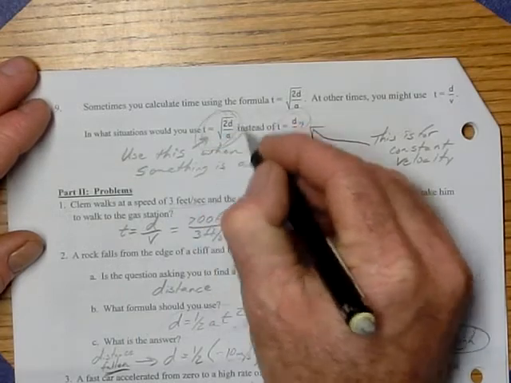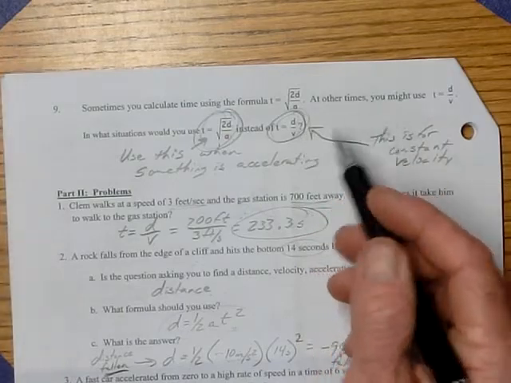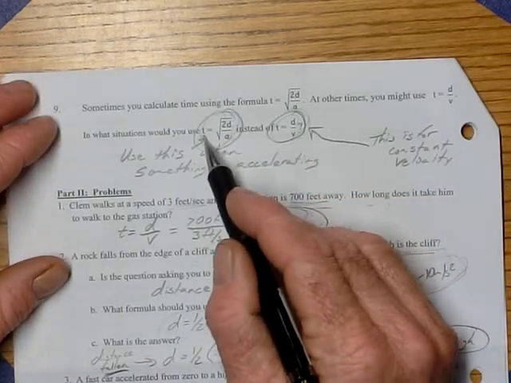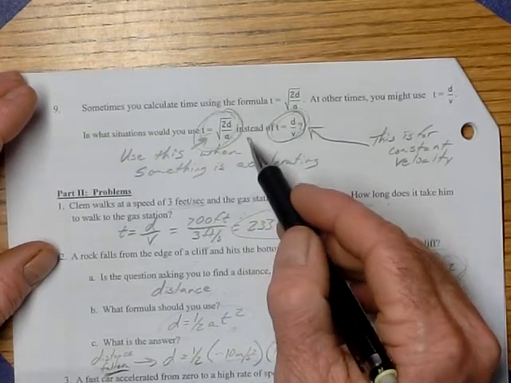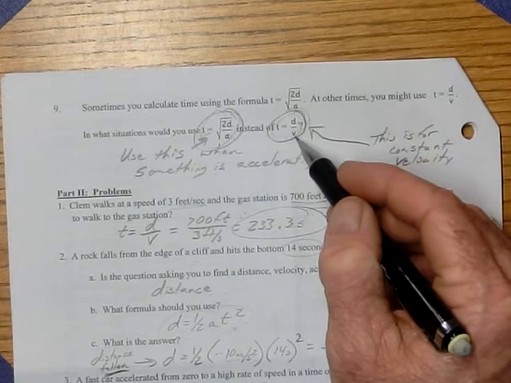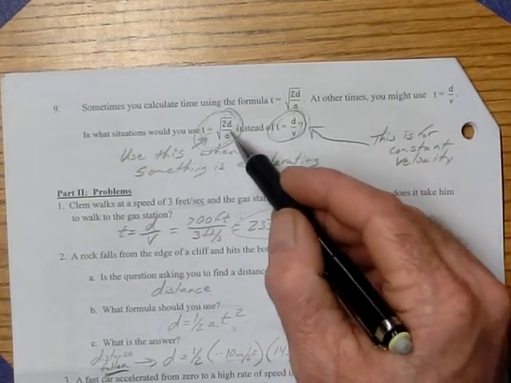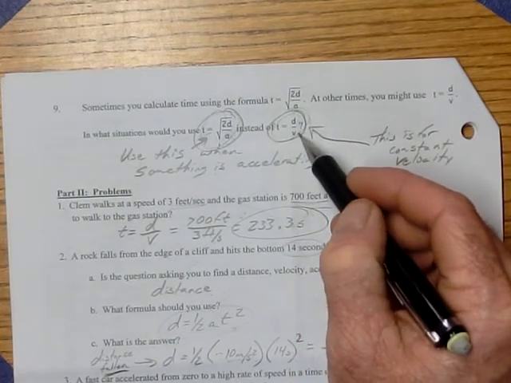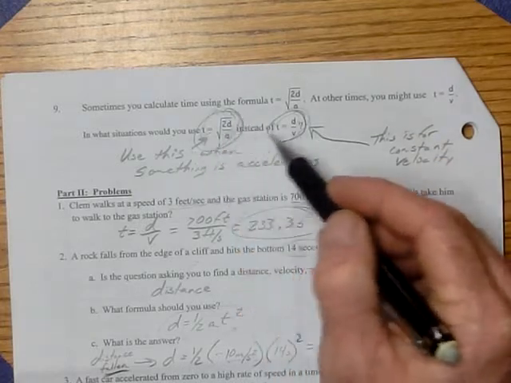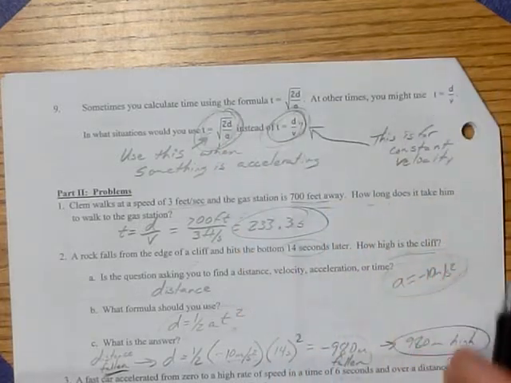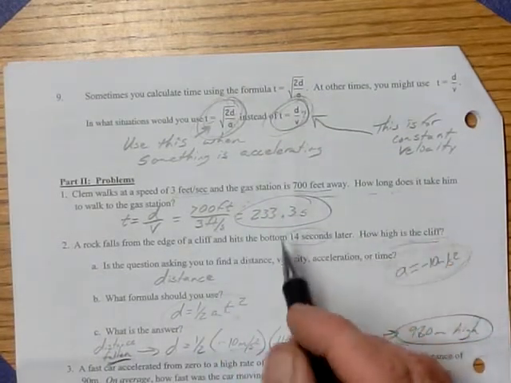So sometimes you have that for t, sometimes you have that for t. Why would you use this instead of that? Well, look at what's in there. To get t, you have to multiply 2 times distance divided by acceleration, then take the square root. Here you have to divide distance by velocity. So you would use this when you have acceleration and distance, and you would use this when you have distance and velocity. Pretty straightforward. Another way to say it, when there's acceleration, do that. When there's no acceleration, do that.